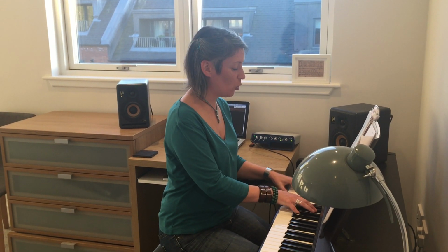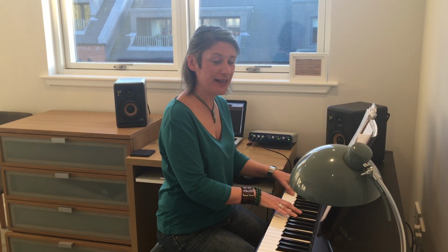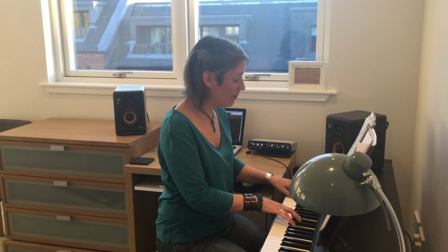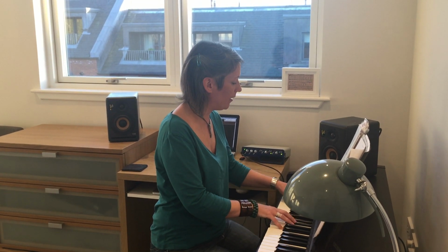A Ford Escort, many, many, many, many Ford Escort, a Ford Escort, many, many, many, many Ford Escort, Ferrari, Ferrari, many, many, many, many Ford Escort. We'll get a wee bit higher.